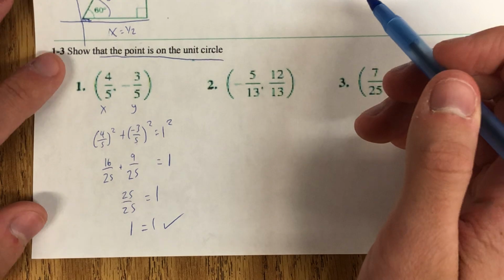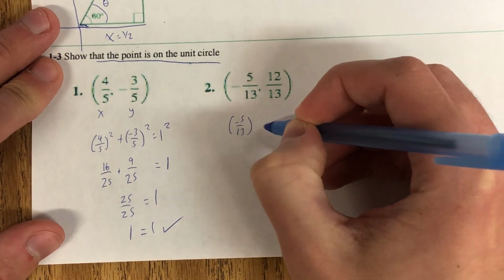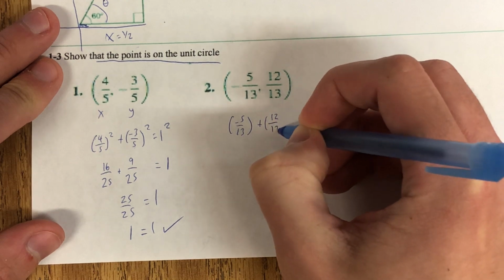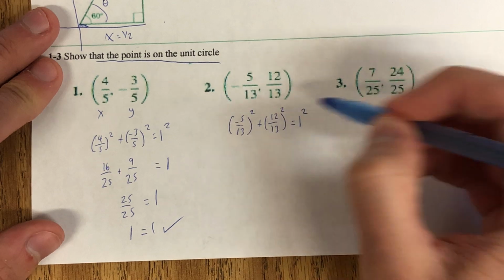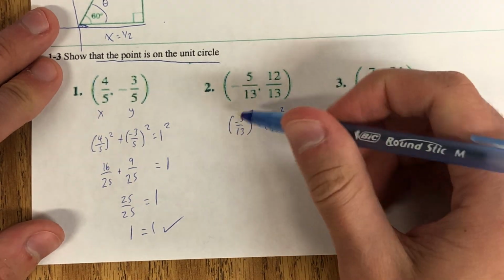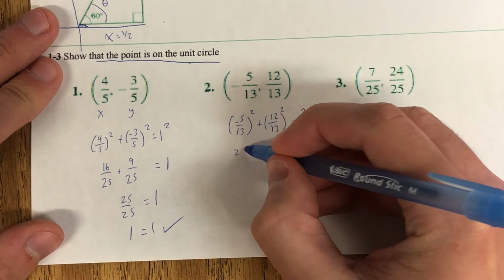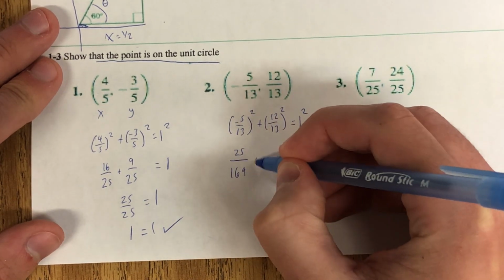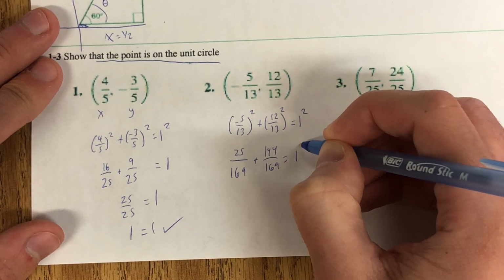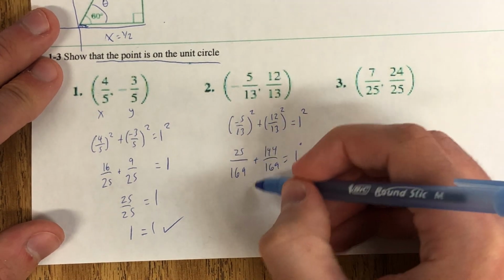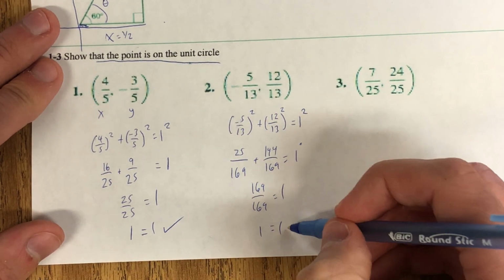So like for number 2, if I want to show that this is on the unit circle, remember we just want to make sure and prove that the hypotenuse is 1. So let's make sure that this checks out. So negative 5 squared is 25, 13 squared is 169, 12 squared is 144, 13 squared is 169, and 1 squared is 1. 25 plus 144 is 169, so 1 equals 1. So that checks out.